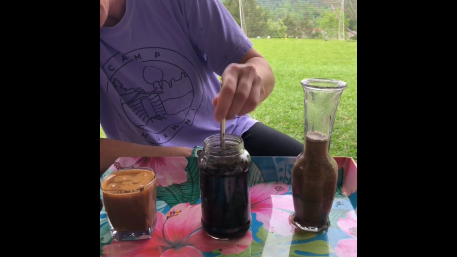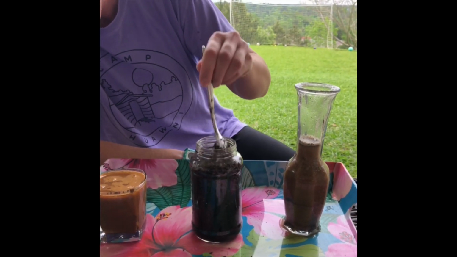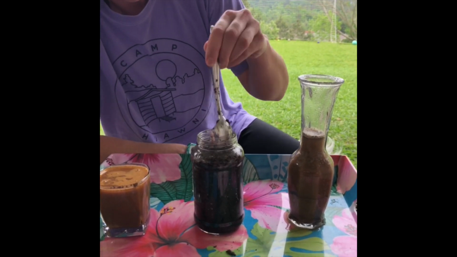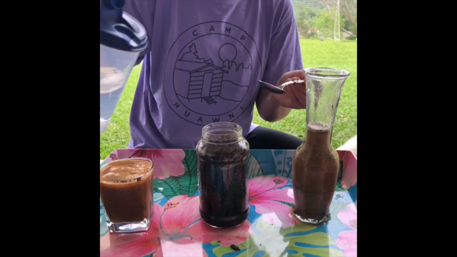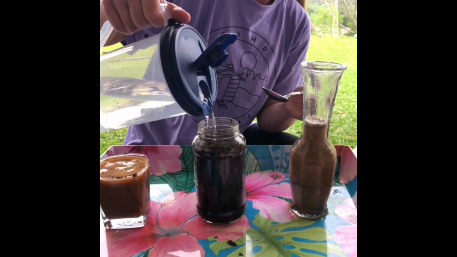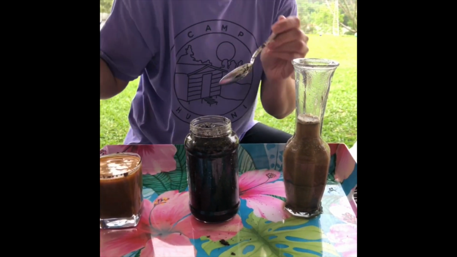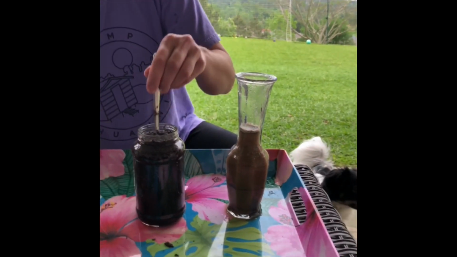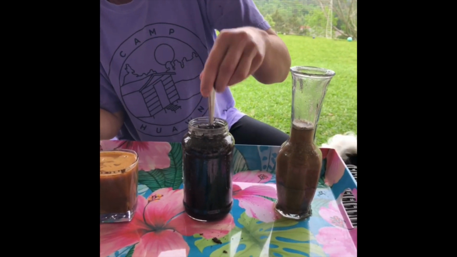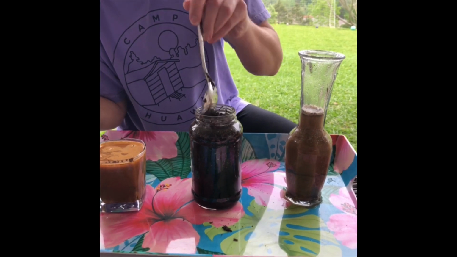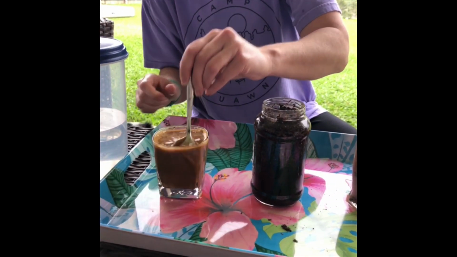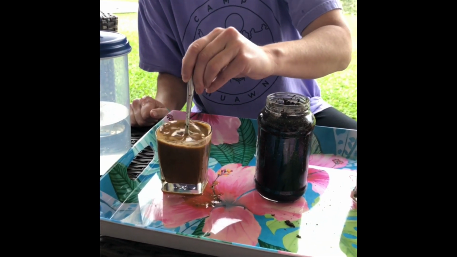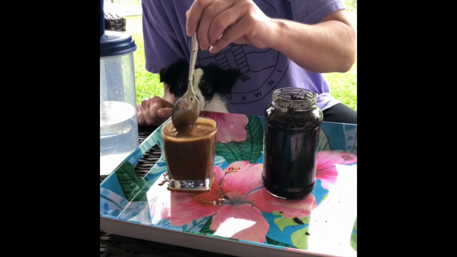I stirred it with my spoon, and then it seemed like it was just sucking up all the water. So I added a little bit more water and kept stirring it up. And then this other one, as you can see, is a totally different color. Stirring up that one, there's my dog Pepper.